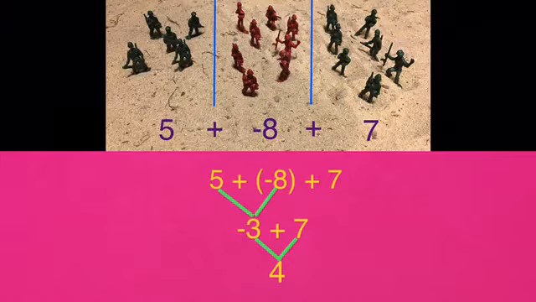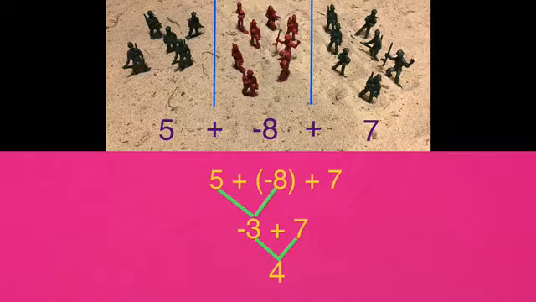Here's that same situation as a numerical expression. 5 positive soldiers plus 8 negative soldiers plus 7 positive soldiers. We're going to start on the left and move to the right following the order of operations. 5 plus negative 8 is negative 3 because there are 3 more negatives than positives. We're going to take the negative 3 and add 7. There are 4 more positives than there are negatives here. So the answer to negative 3 plus 7 is positive 4.